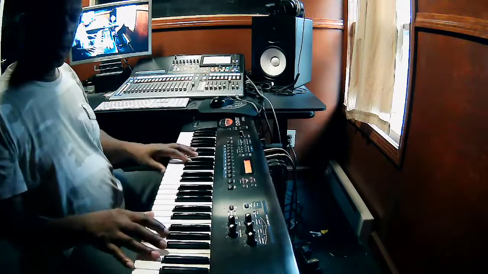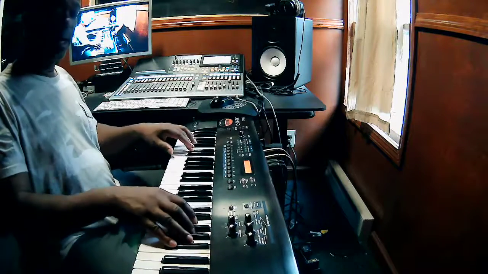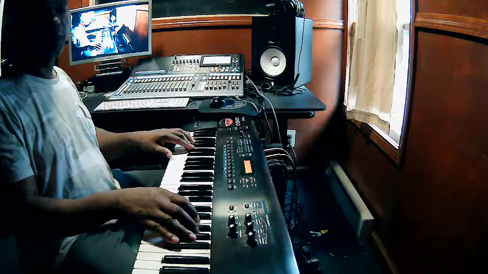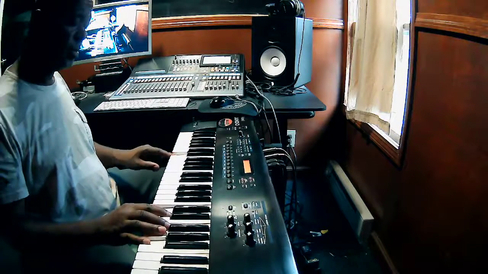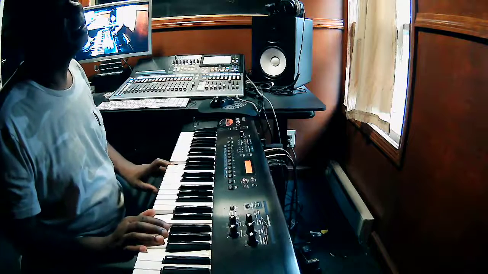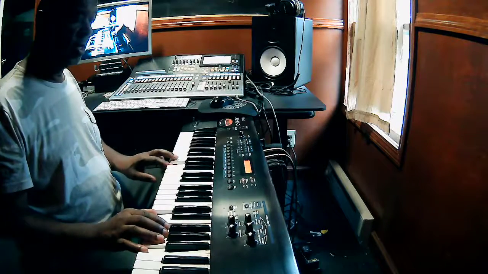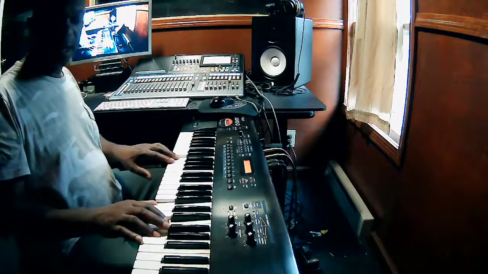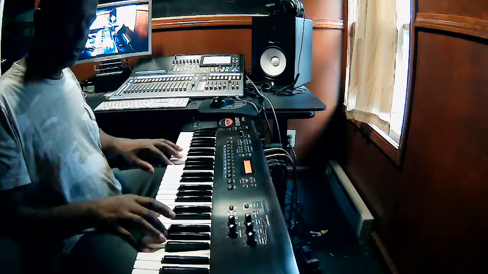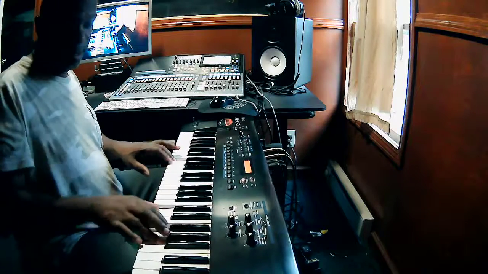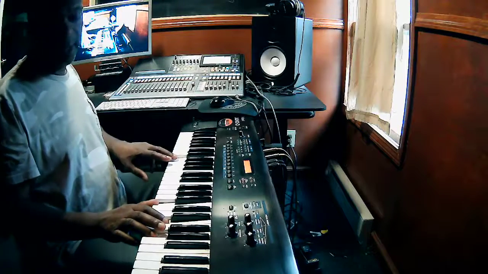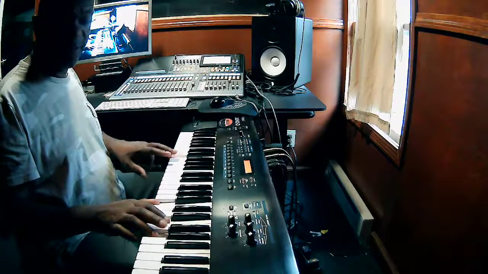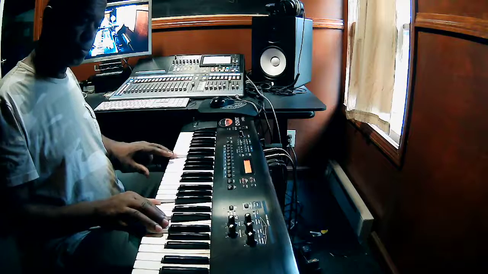Okay, so C major to C sharp diminished, D minor 7, G7, so G7, G, F, E, or should I say C major 7, right?